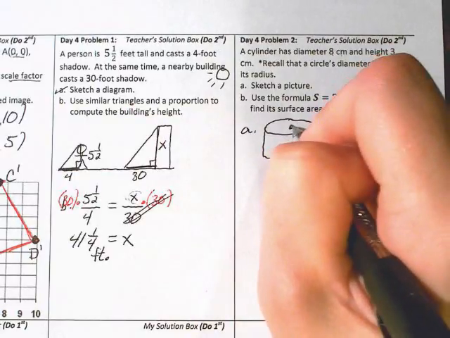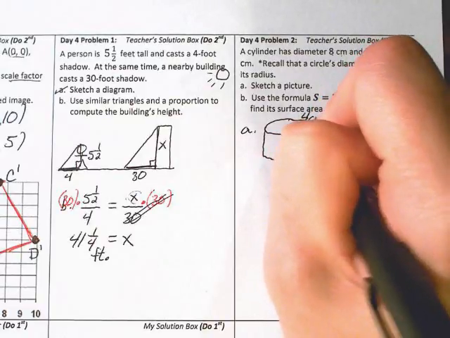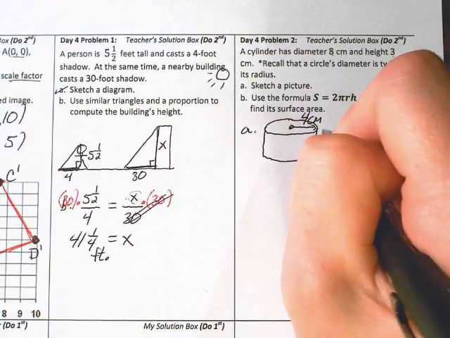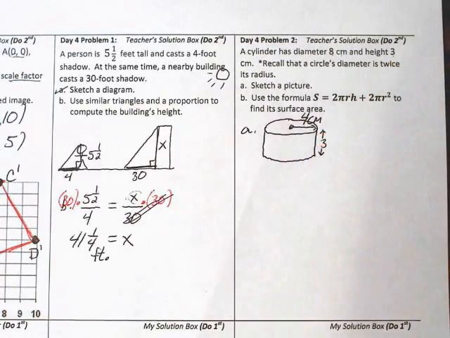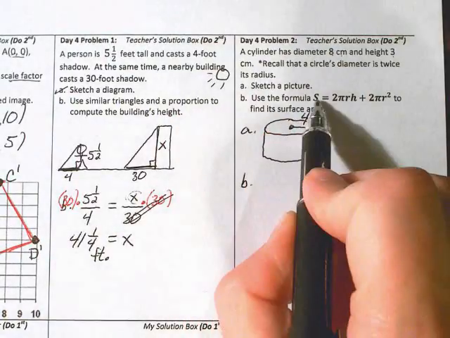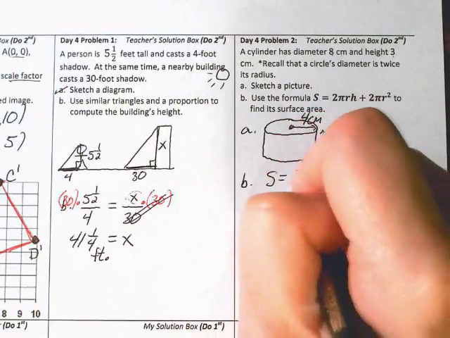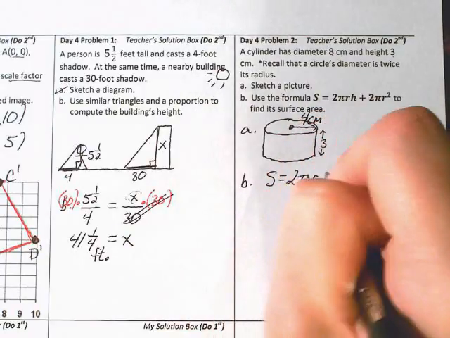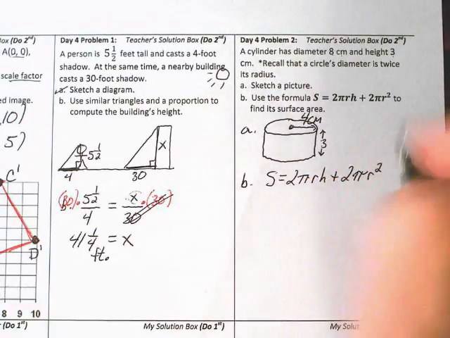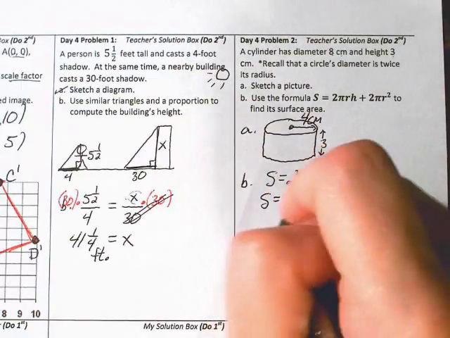That means from the center to the edge of the cylinder is 4 centimeters. The height of the cylinder is 3 centimeters. So from here to here is 3. And that is our picture. Now in part B, we're given this math formula to find the surface area. So I'm going to begin by writing that formula down. And then use the formula by substituting values for the symbols.